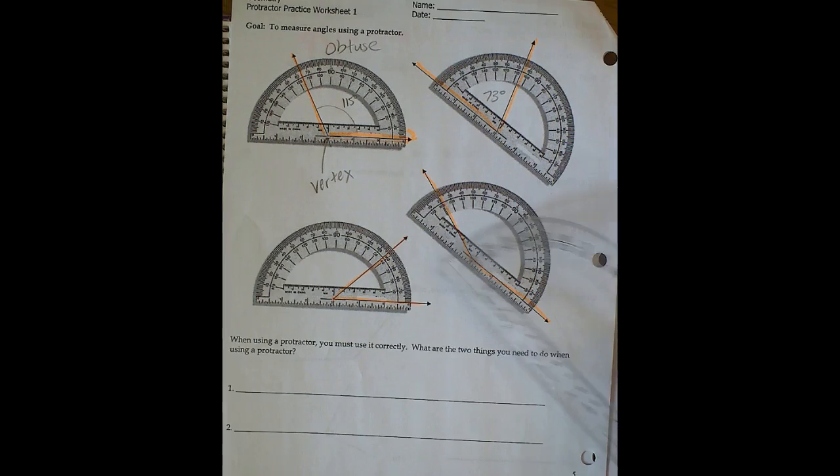Okay, go ahead and see if you can measure the last 2 angles on your own using your protractor, and then resume the video to see if you measured them accurately.